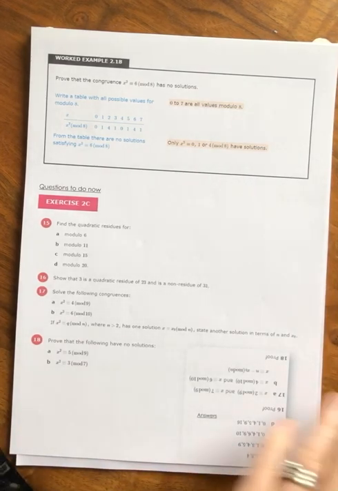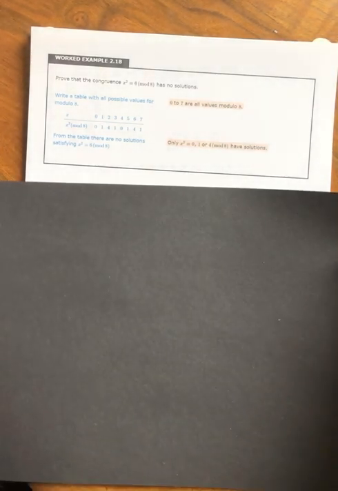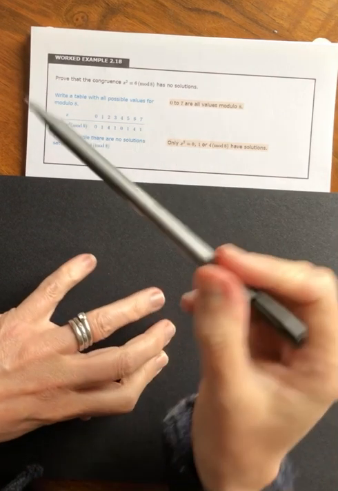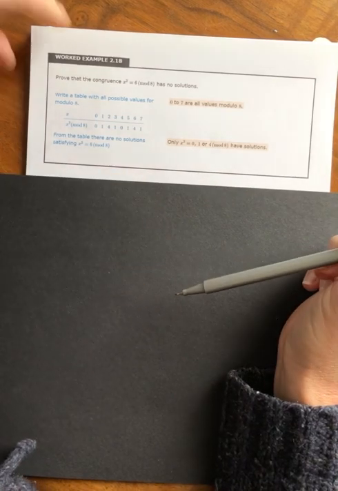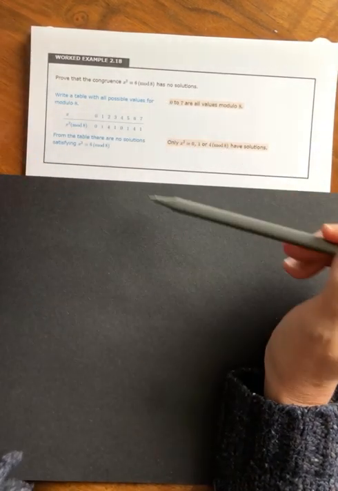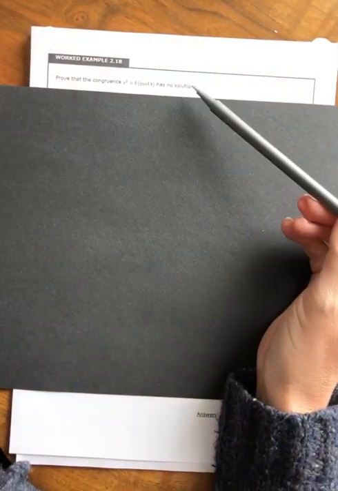Okay, so we're nearly there. I just wanted to show you this last one, one of the ones taken from the book. All of the number theory stuff that they do is very minimalist in the online textbook. Here, prove that this congruence mod 8 has no solutions. So the word proof, you've been trained to think of that as quite a strong word, needing lots of rigorousness in your solution.